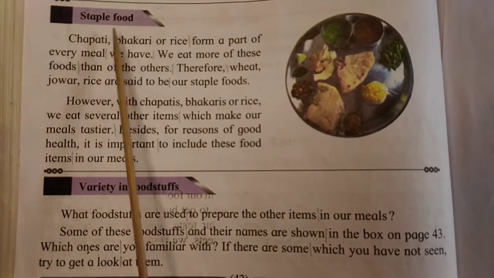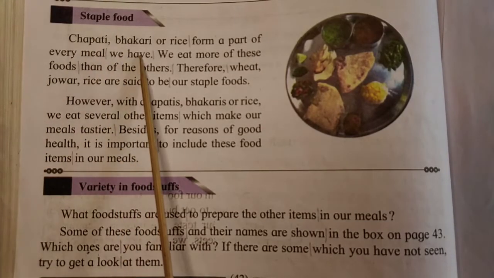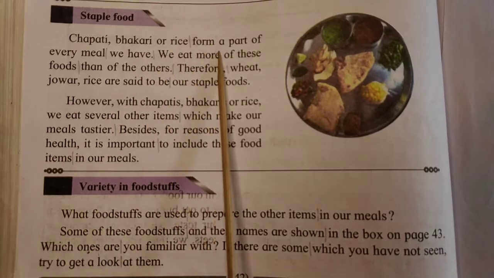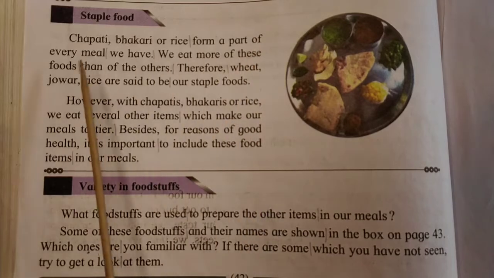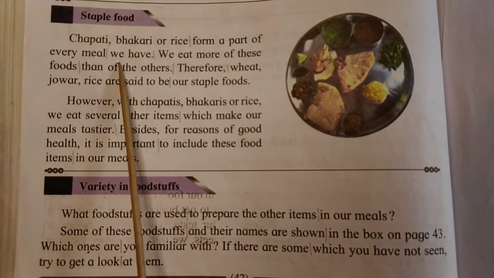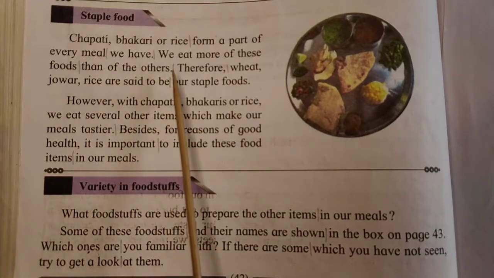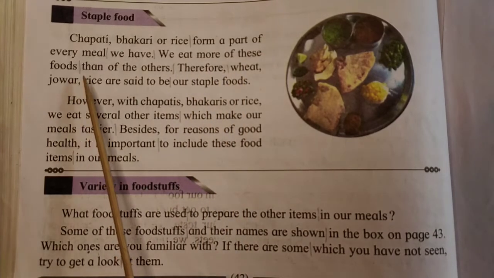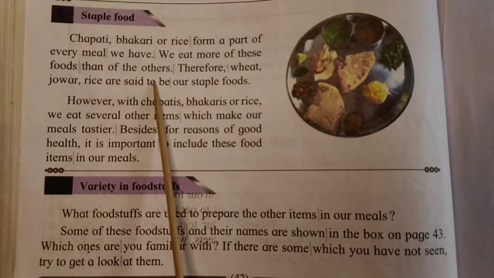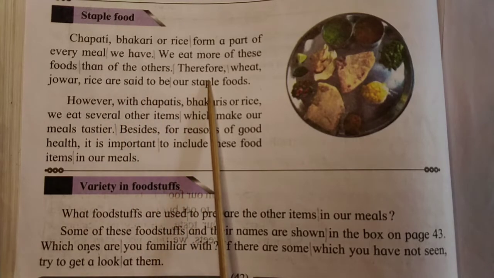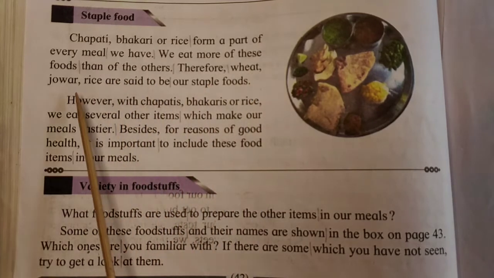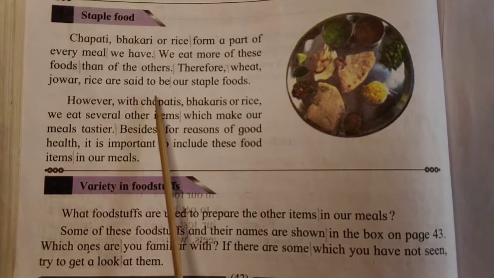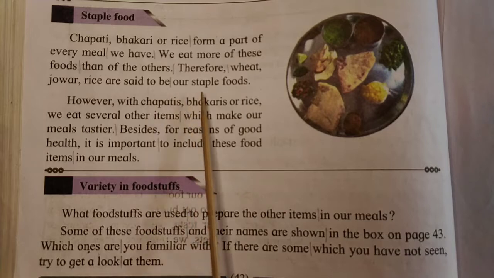Staple food: chapati, bhakri or rice form a part of every meal we have. We eat more of these foods than of the others. Therefore, wheat, jawar, rice are said to be our staple foods.